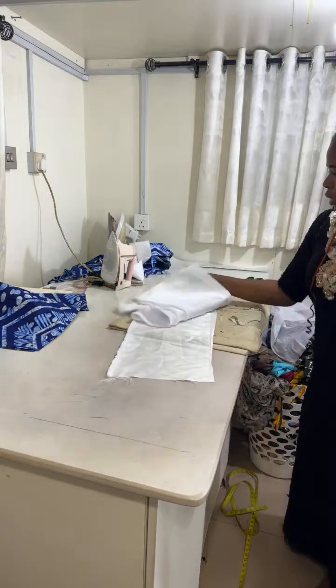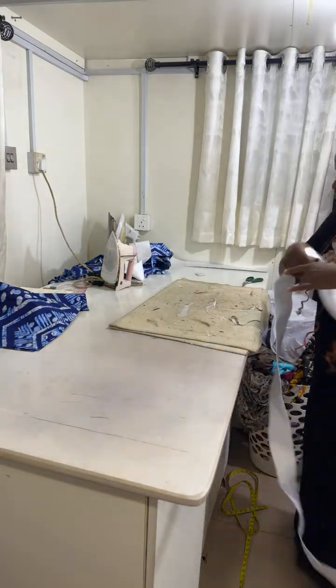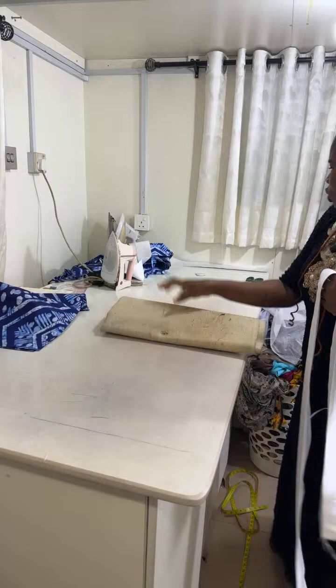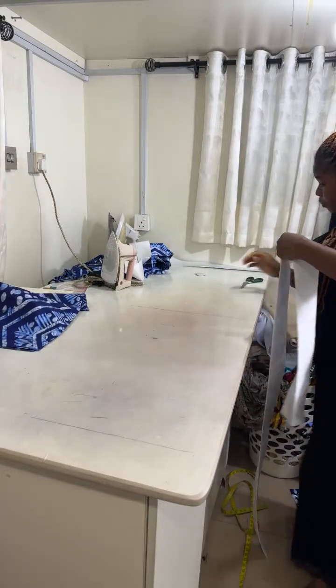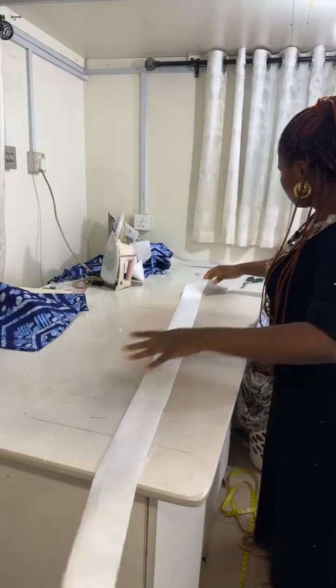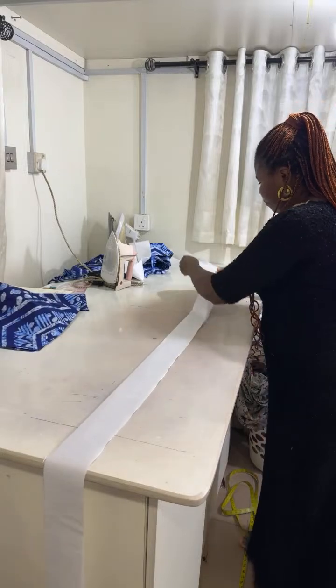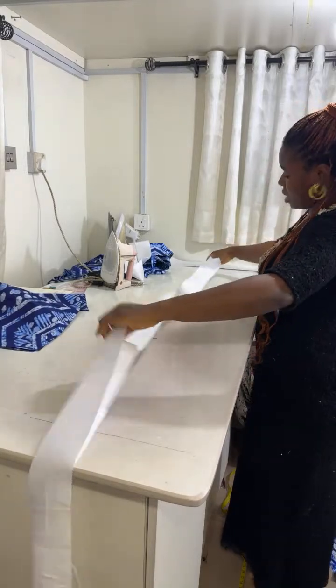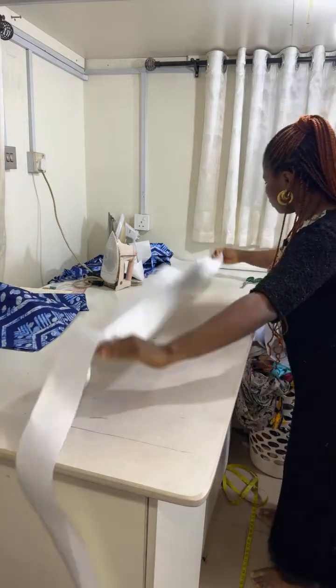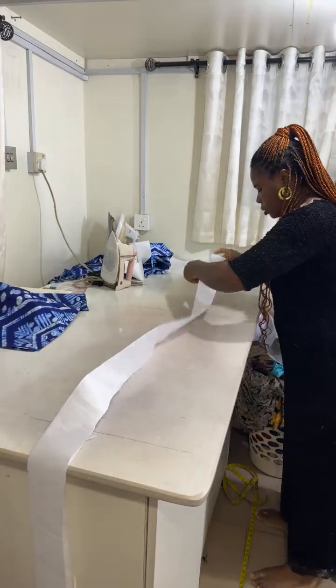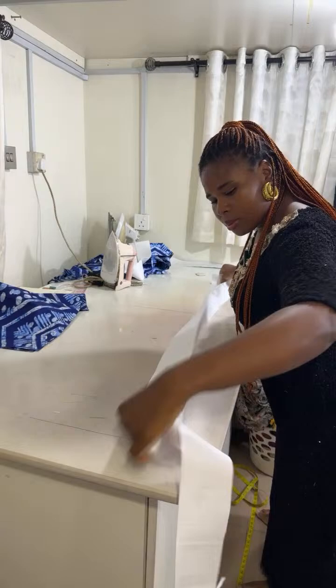So we are done with the cutting of the collar. Like I said, after measuring, we got 64.5, and I said you should make it longer by maybe an extra 5 or extra 2. You sure don't want it to be short at the end of the day, so just make it longer.